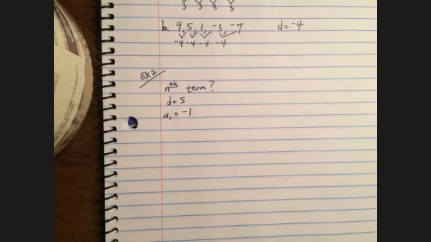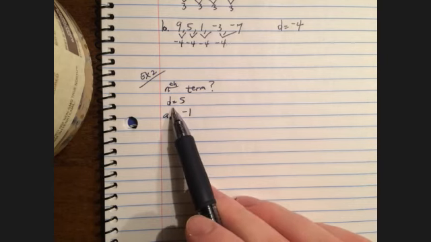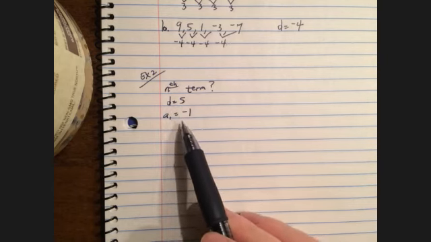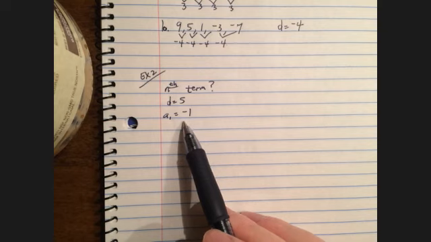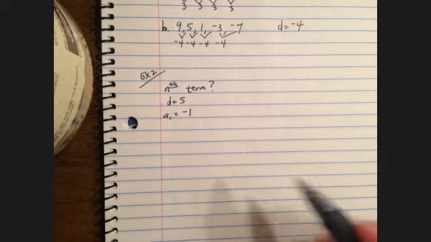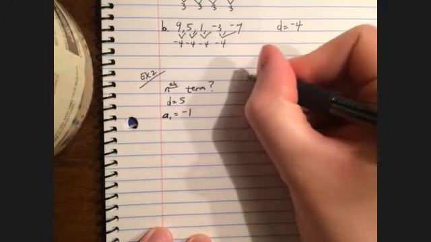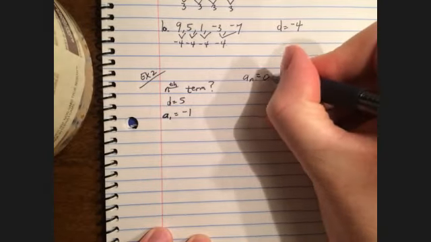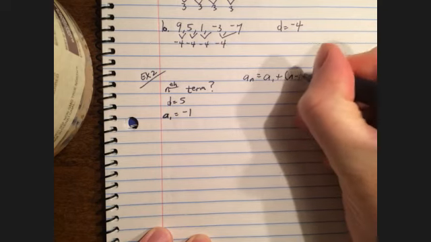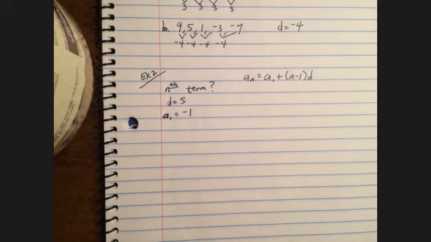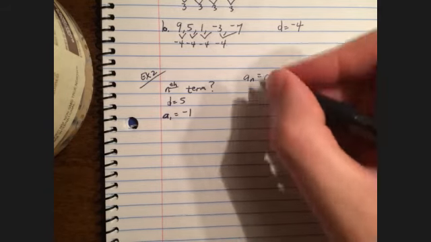Okay, example 2. It's asking, in an arithmetic sequence, to find the nth term, given that our common difference is 5, and the first term in our sequence of numbers is -1. So you can see I labeled these with the variables given in the formula that we typically work with, which I'm going to rewrite right here. So it's just a matter of substituting the values that were given in the correct position.